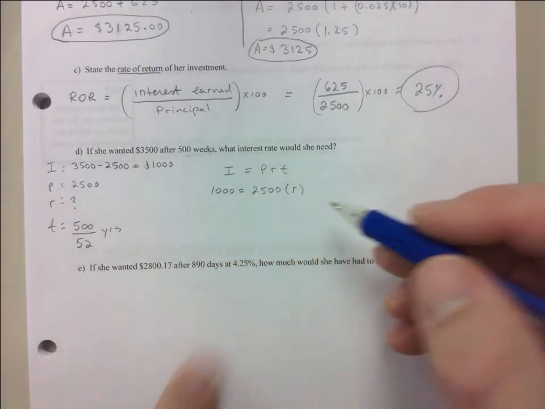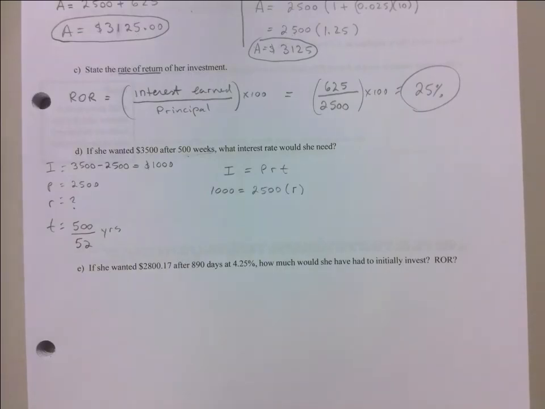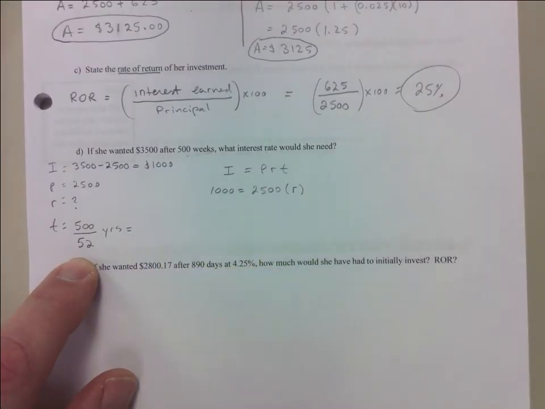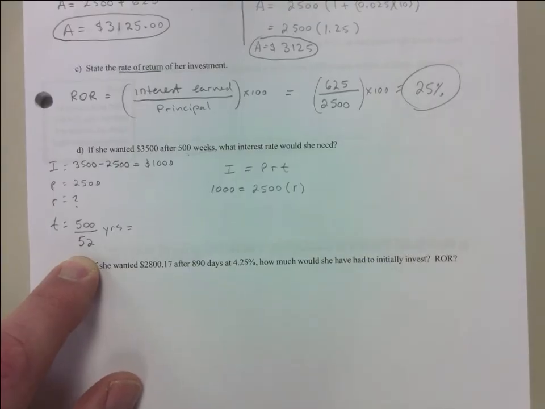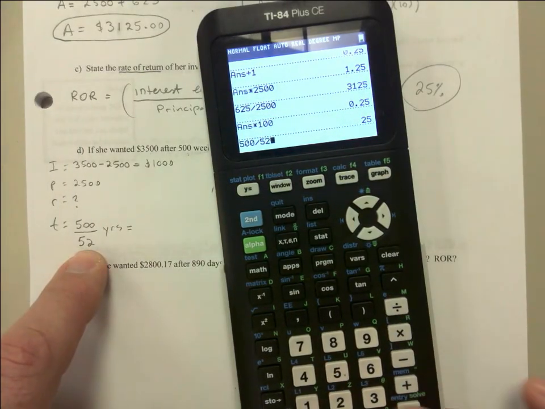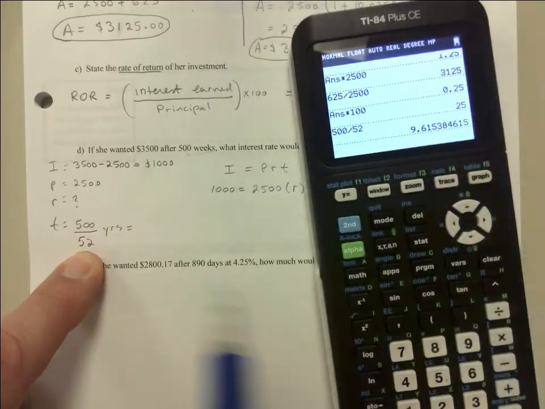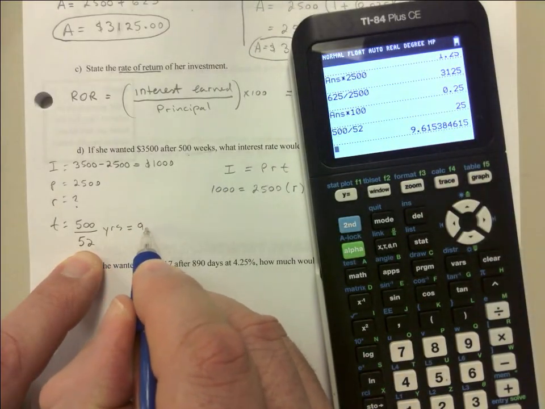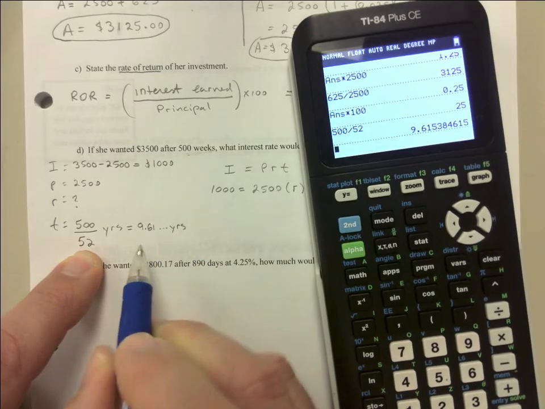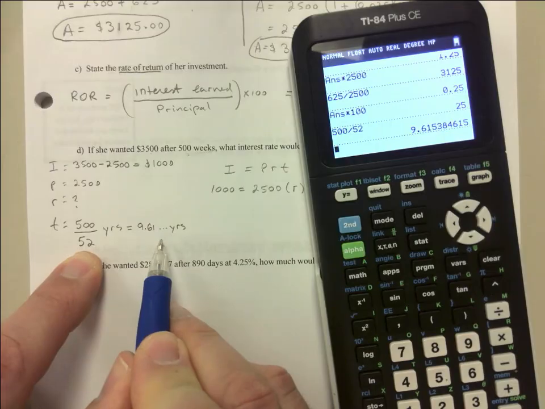Time is, okay, I'm going to do something here with time. Let's figure out what it is as a decimal, because we're all going to agree that we're going to copy paste, right? We're not going to just round it to 2 decimals when we do the work. So let's do that. 500 divided by 52. Keep that on your calculator. So it's 9.61 and something years. It's almost 10 years, not quite.